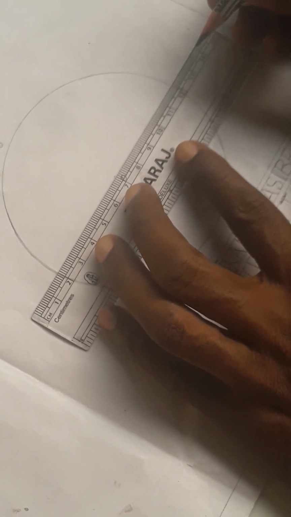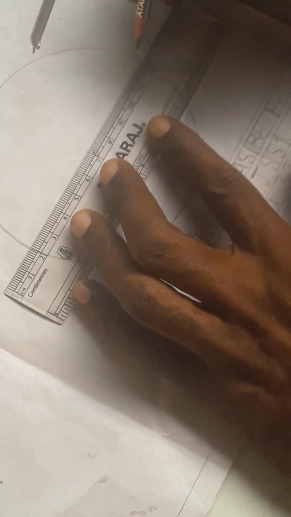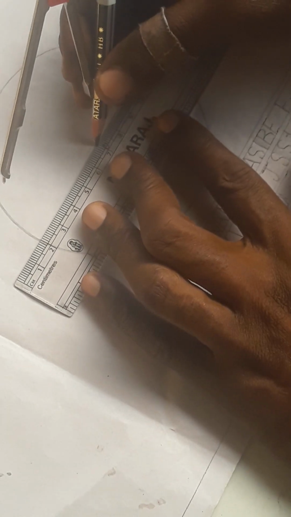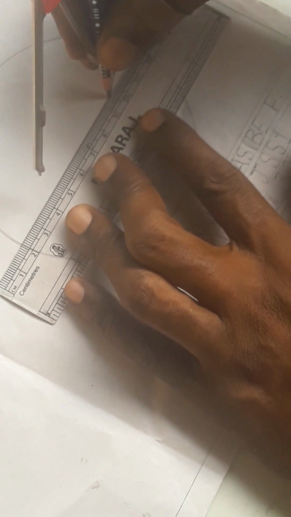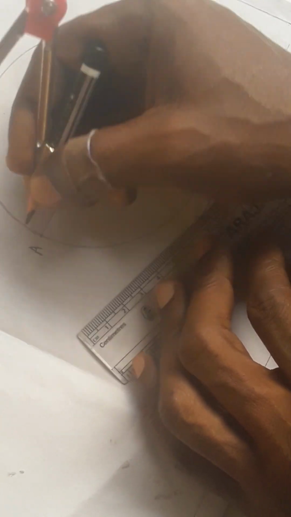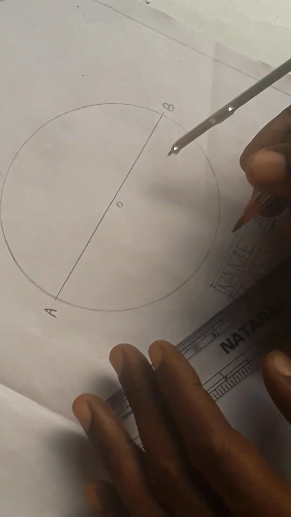Remember I told you what a diameter is: a straight line drawn through the center of the circle is the diameter. So you have to draw a line, make sure it's passing through the center of the circle, a horizontal straight line. You can indicate here point A, and this is your point B. This is a diameter.